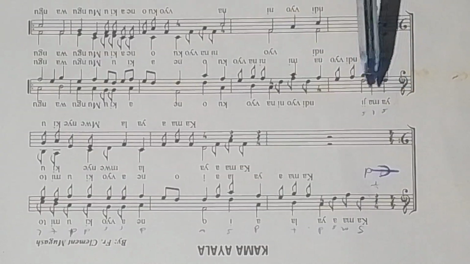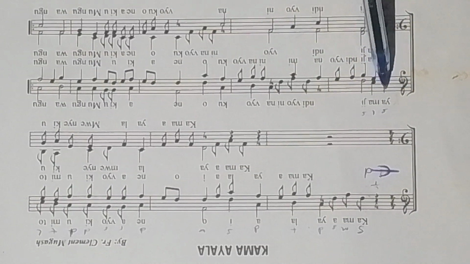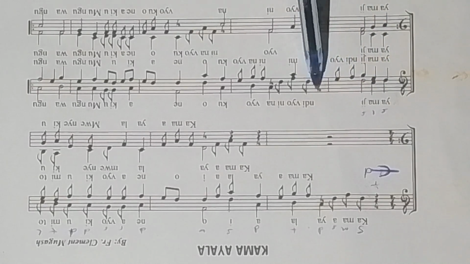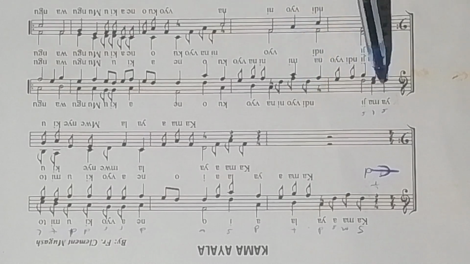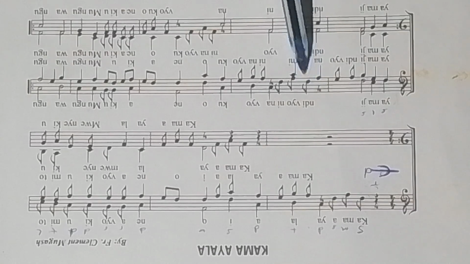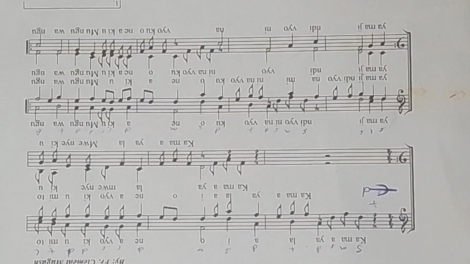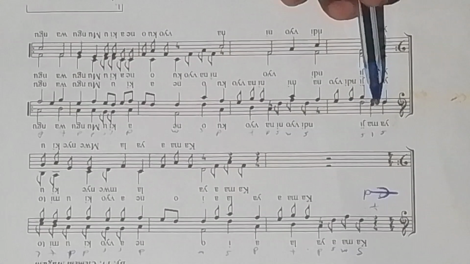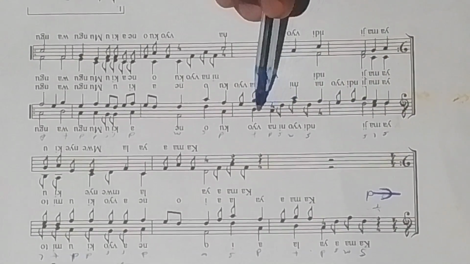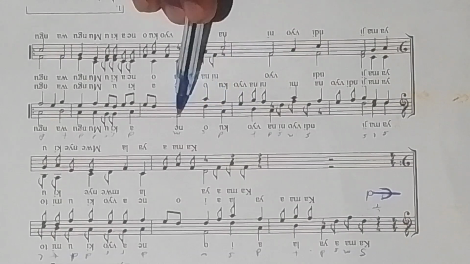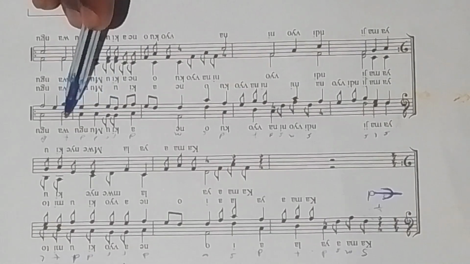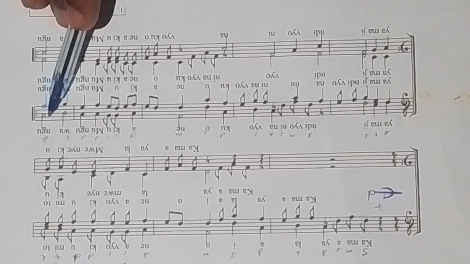And from this point, I can see I have a crotchet, crotchet, semibreve, then a quaver rest. That is ta ta ta ta, ta te ta ta ta ta.